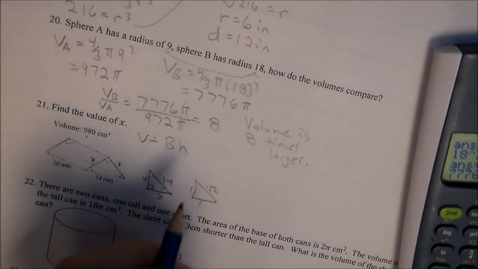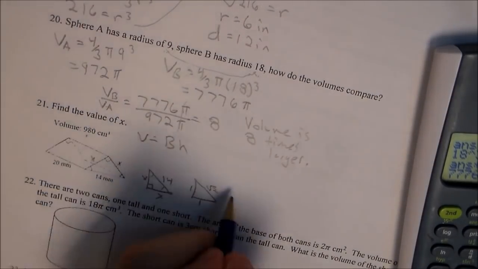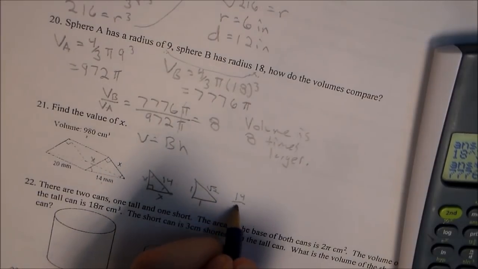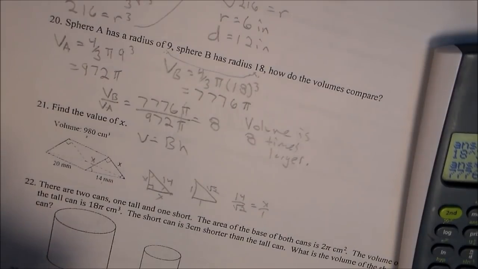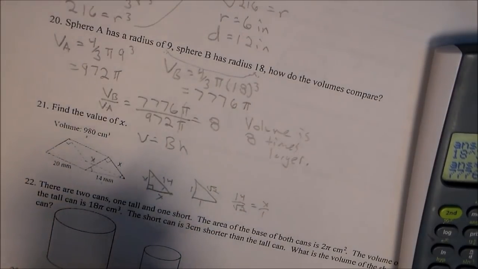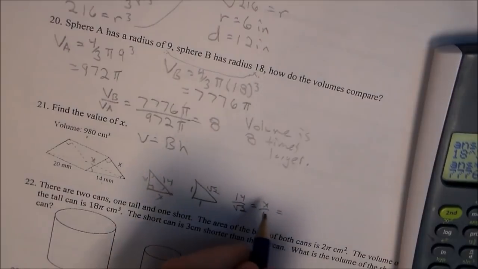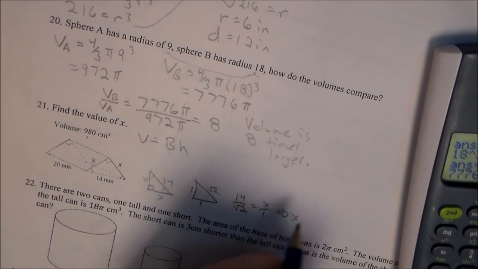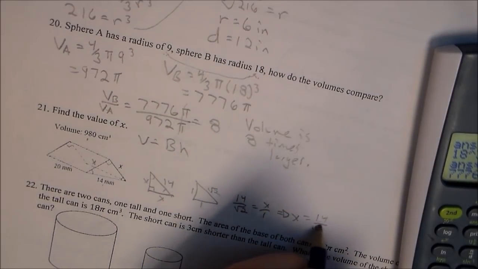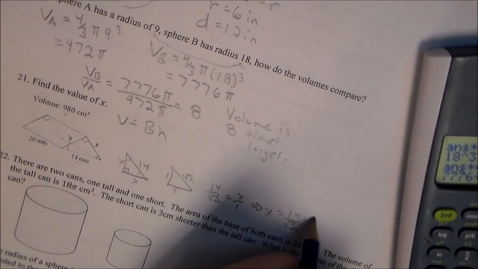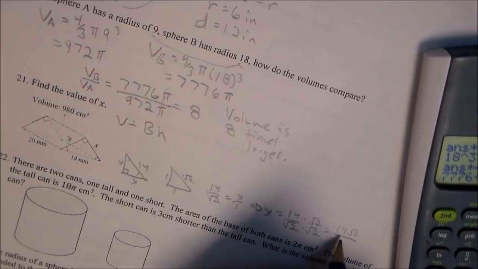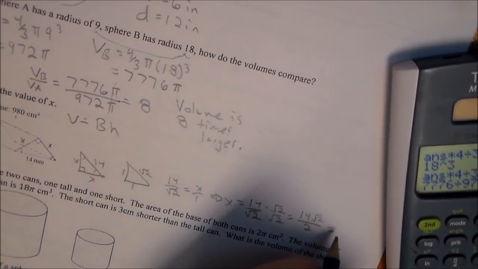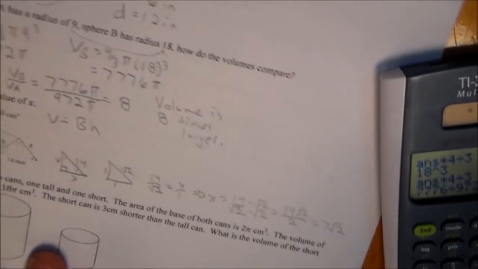So we could go 14 is to root 2 as x is to 1. So that would give us just x equals 14 over root 2. We rationalize the denominator, and we get 14 root 2 over 2, which is 7 root 2.